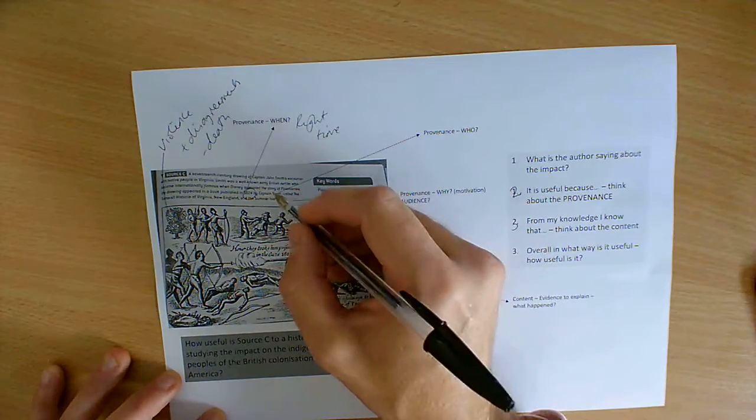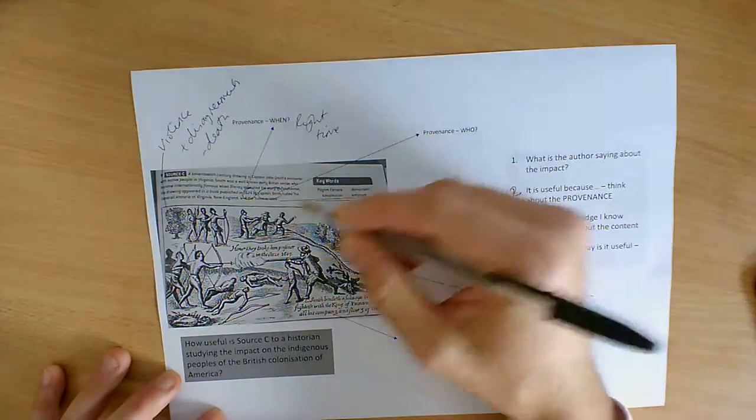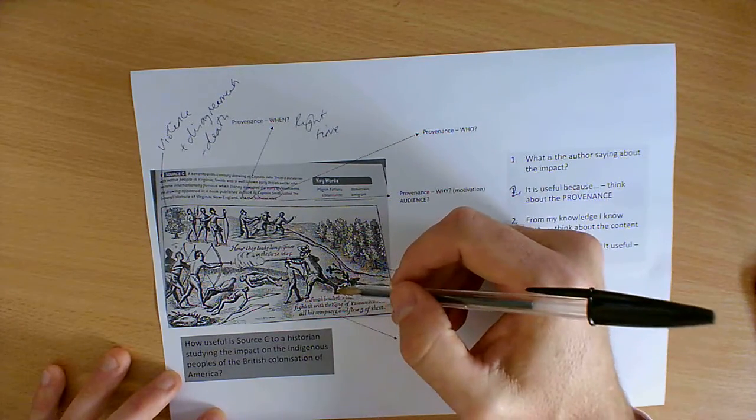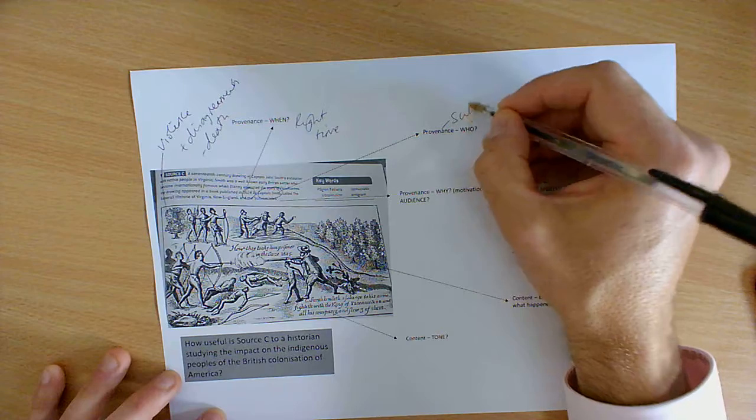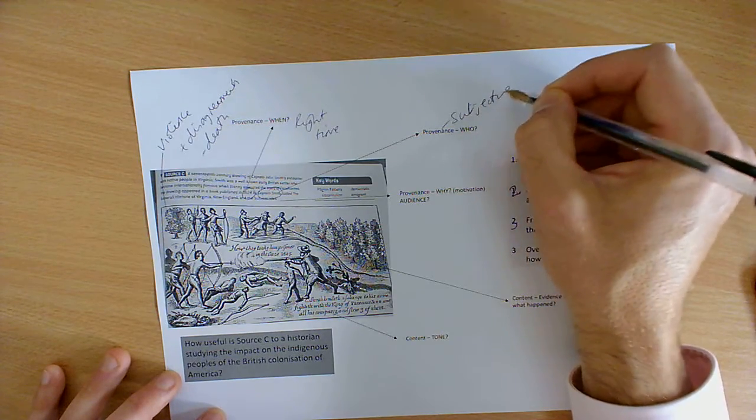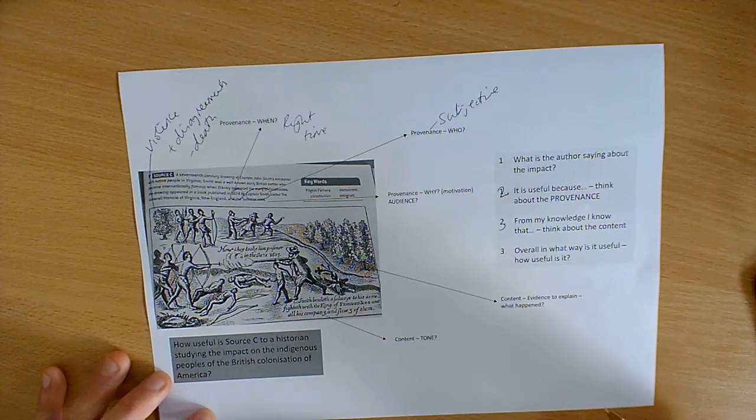Who made it? Well, it's made by Captain Smith. It's made by Captain Smith about Captain Smith. So if it's made by him, for him, it's going to be a very subjective view, isn't it? It's a one-sided view, okay?